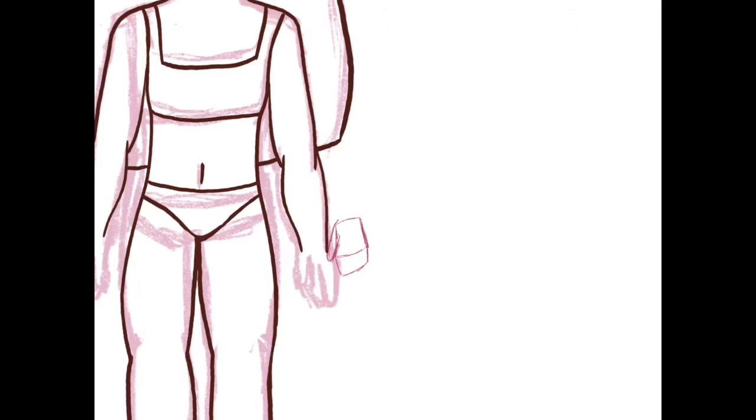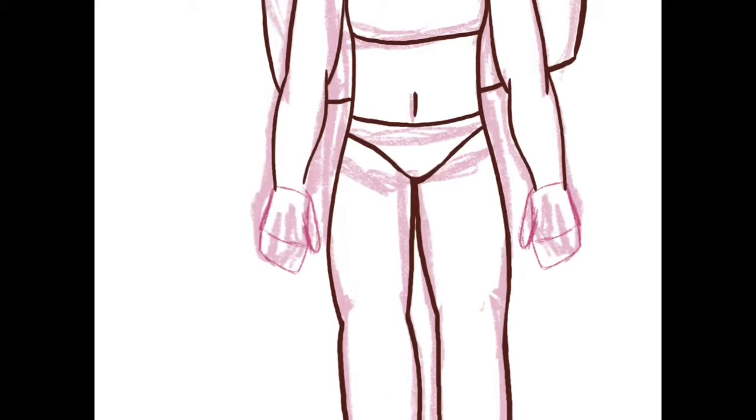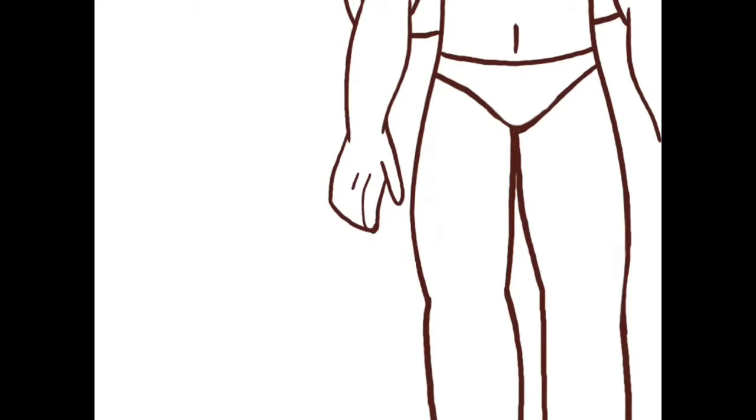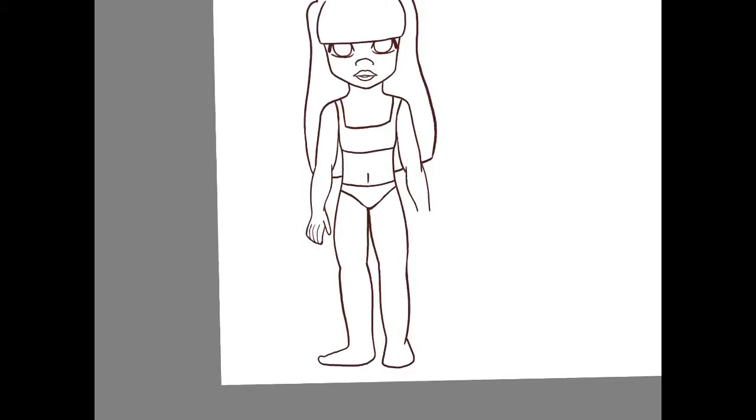Right now I'm redrawing hands. After I finished the video I went back and decided I didn't like the hands. So I got rid of the fingers, and so now she just has mitten hands.